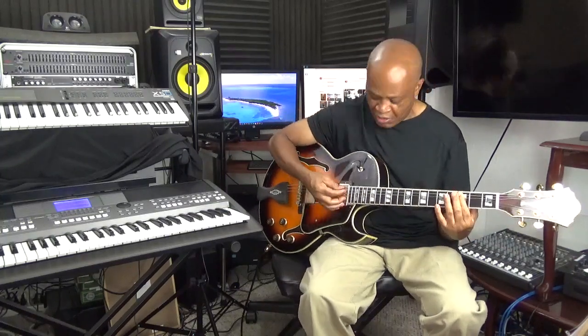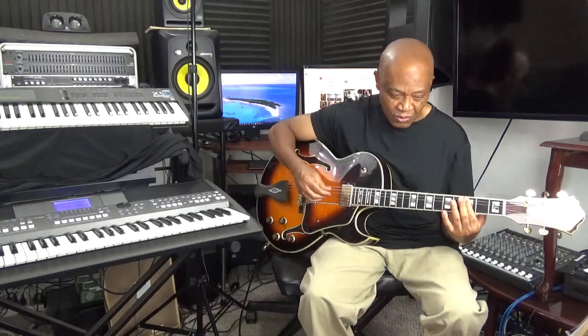So it's a good substitution, because that's basically the way chords move: interval of fourth, interval of fifth, stuff like that. So that's the reason why they were able to do that.